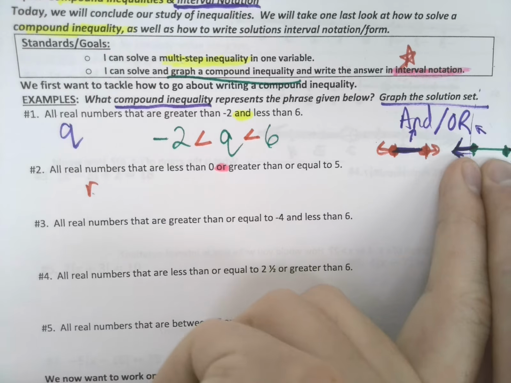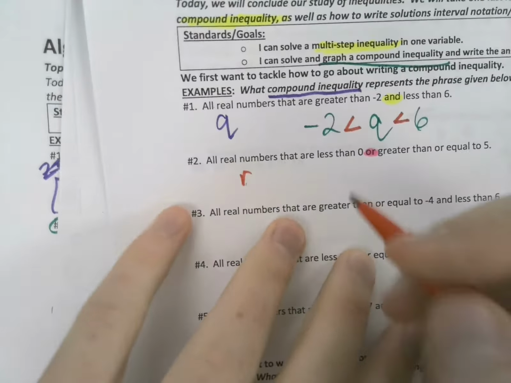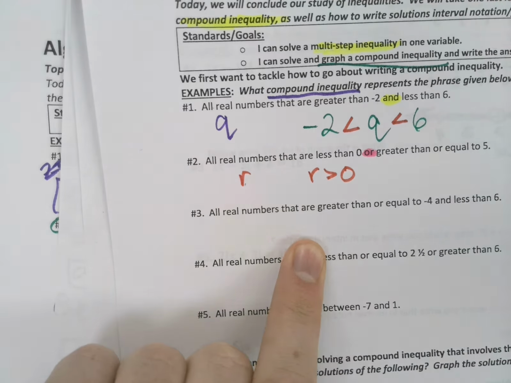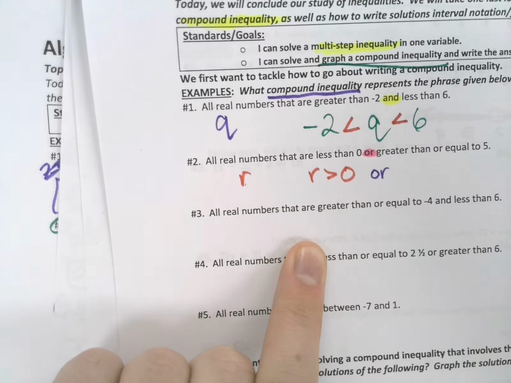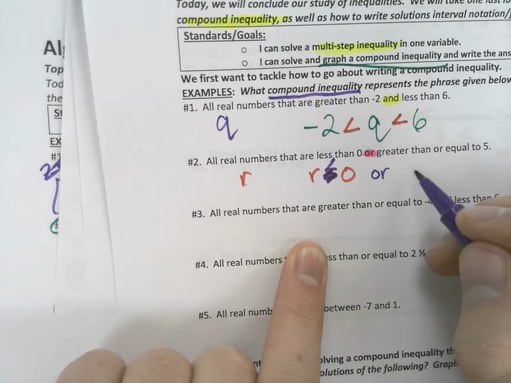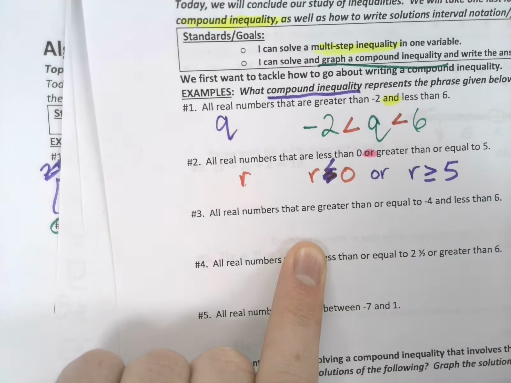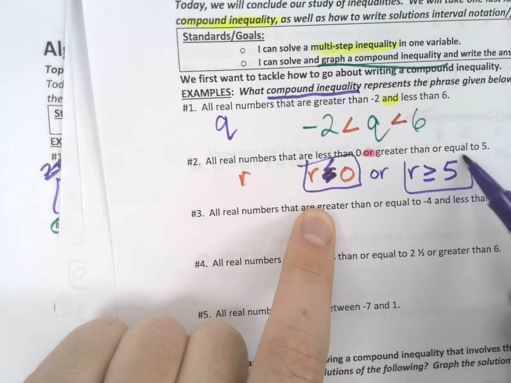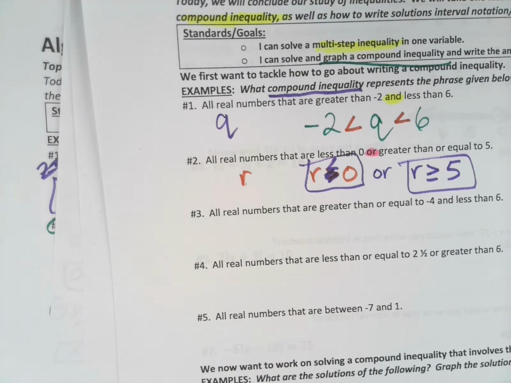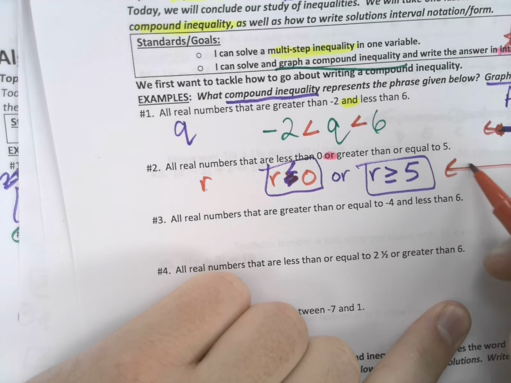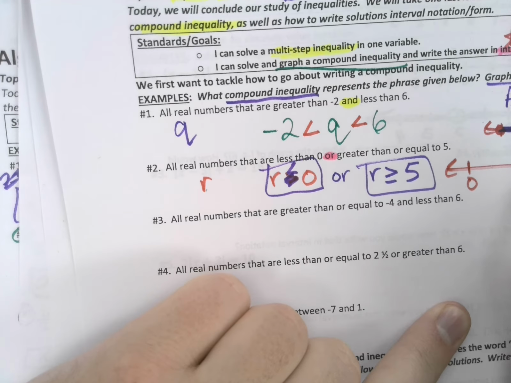And we know that if those graphs are going to be split apart, then R is going to be less than 0, my bad. Or R is going to be greater than or equal to 5. Sorry about that. Now, there's no number that exists that is both those things. So when we go to graph this, quick reminder, got our point at 0, got our point at 5.